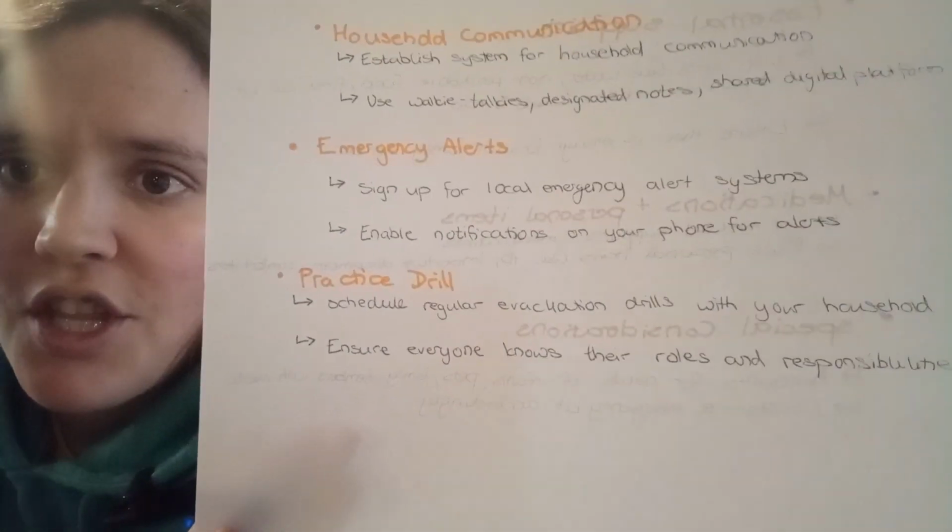Then emergency alert. Sign up for your local emergency alert system, so you know when there are emergencies like flooding, earthquake, tornadoes, whatever is in your local area, and turn the notifications on your devices for that, so you really get an alert if something's happening and you need to evacuate.